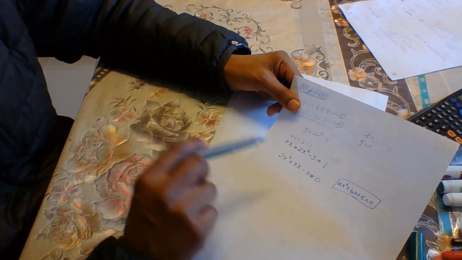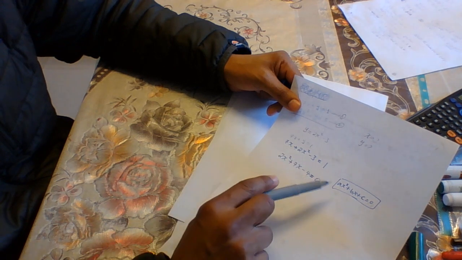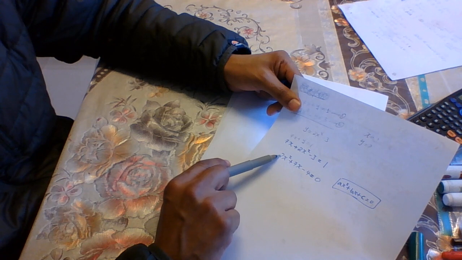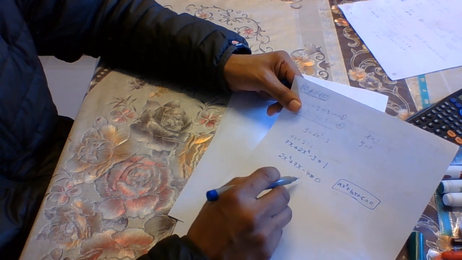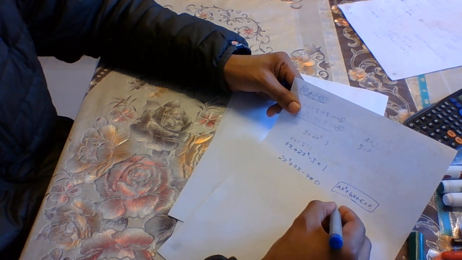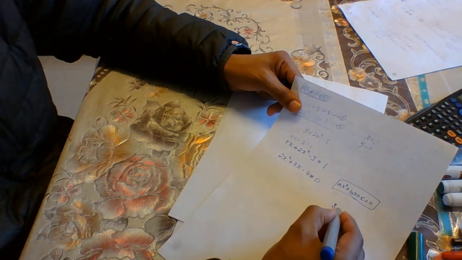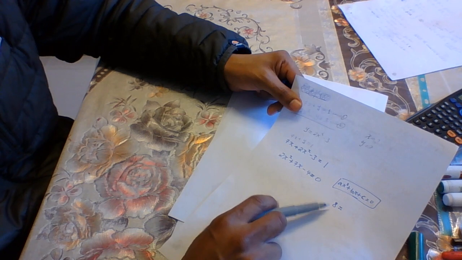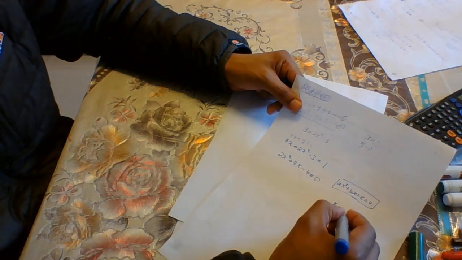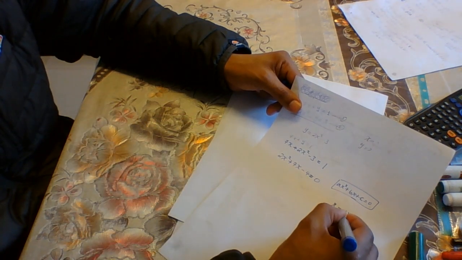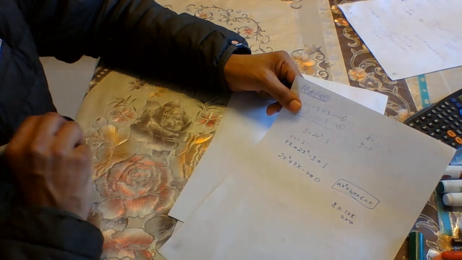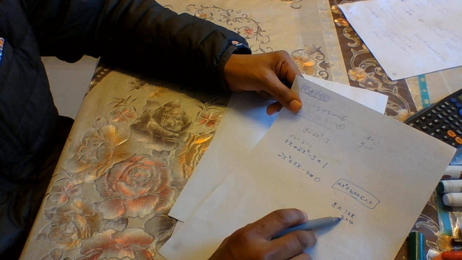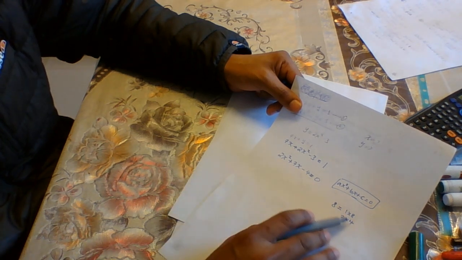So what we do is we multiply a times c. a in this case is 2, so 2 times 4 is 8. And we find factors of 8. Factors of 8 are 1 times 8 and 2 times 4. If you multiply these two, you get 8. 2 times 4 is 8. So that's the only one we have.